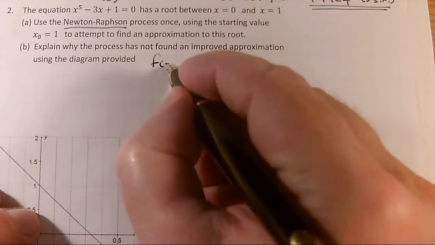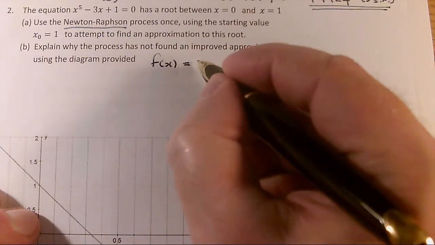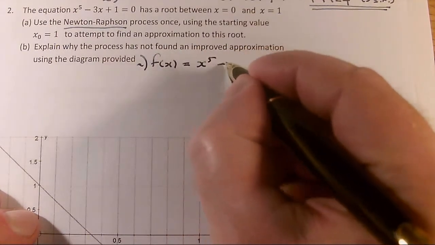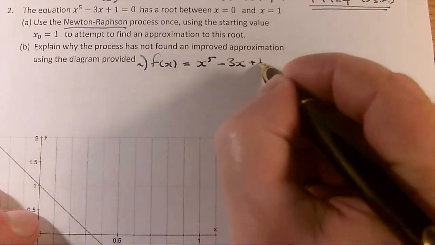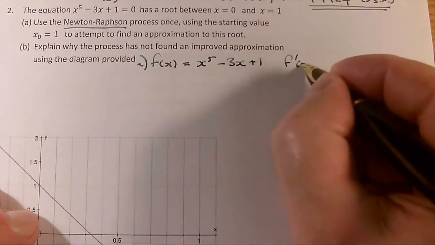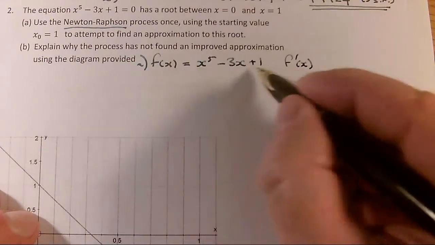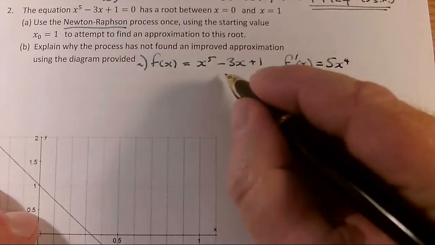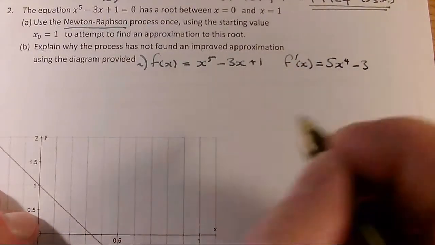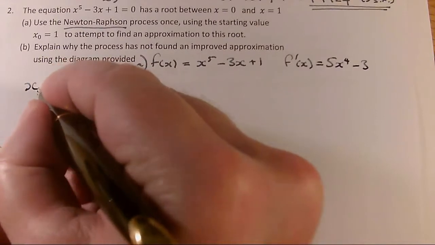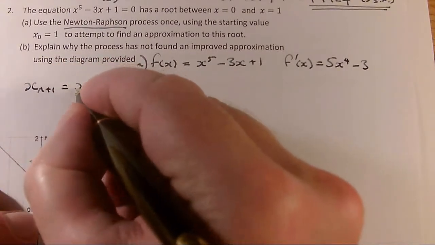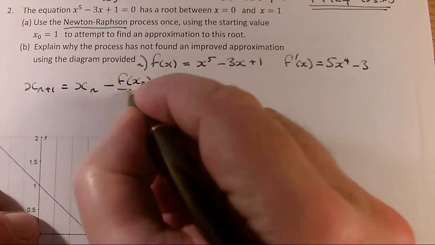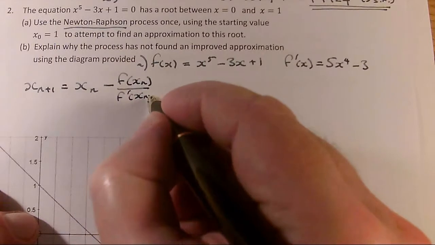So this is part A. f of x is going to equal x to the power 5 minus 3x plus 1. And I need f dashed of x because that's in the Newton-Raphson formula. So this is an easy one to differentiate. X to the 5 differentiates to 5x to the 4 minus 3, and the plus 1 disappears. So the iteration is going to be xn plus 1 equals xn minus, and then the formula book says it's f of xn over f dashed of xn.